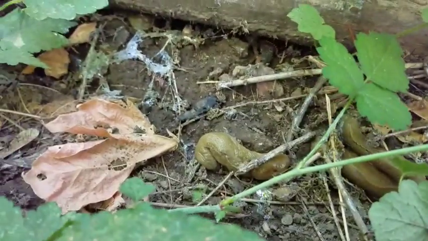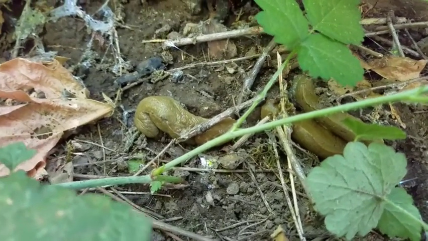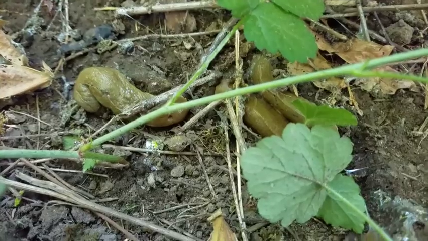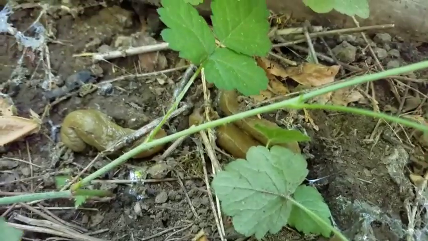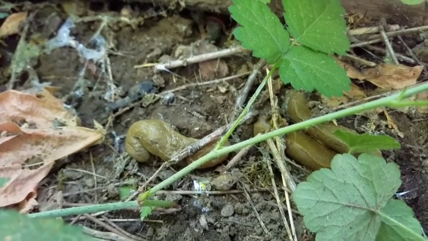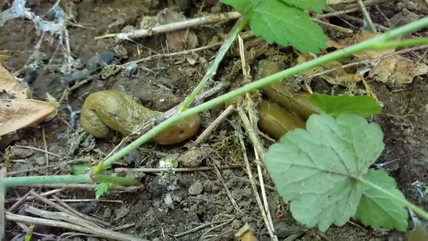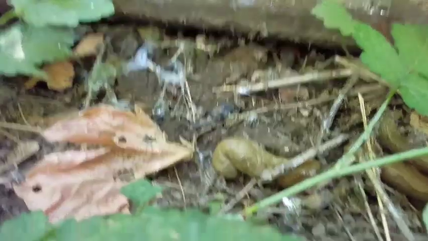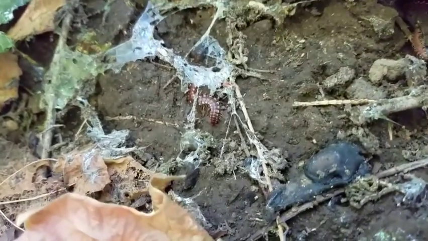And there are so many slugs over here. Banana slugs. Also, something about slugs is that slugs are hermaphrodites. This means that they are actually both male and female at the same time. But even though they're hermaphrodites, they still have to mate in order to reproduce. As well as slugs, there are also millipedes.